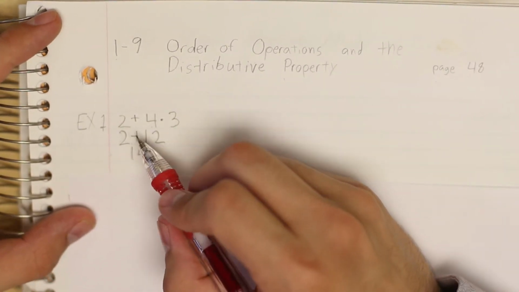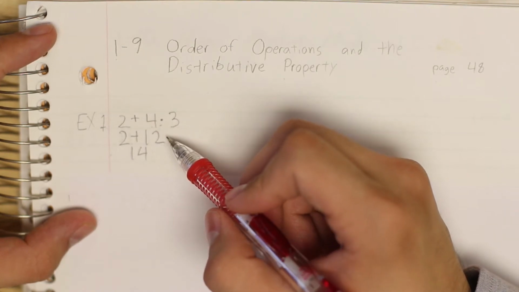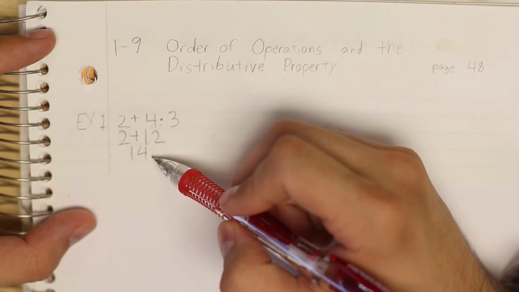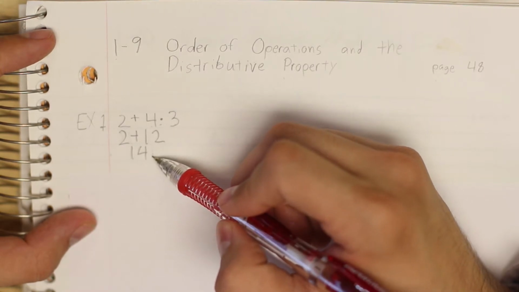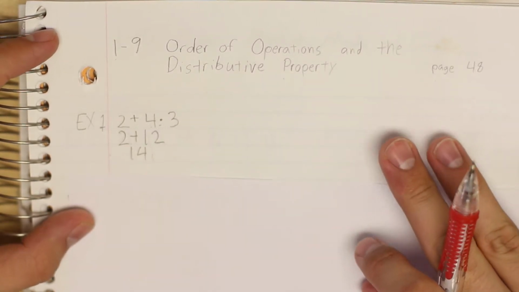Some students wonder, does it really matter if I had multiplied first? Well, it does. If you want, go over to the side, work it out the other way, and you'll notice you'll get a different answer. This is the proper way to work it out. If you work it out a different way, you get a different answer, the wrong answer. You must work it out this way.